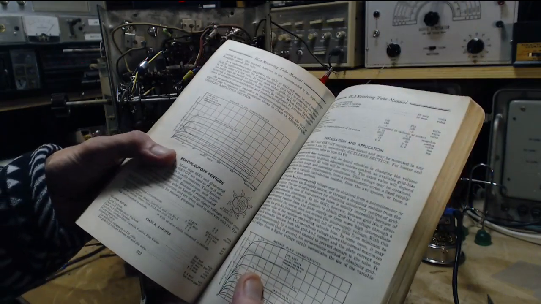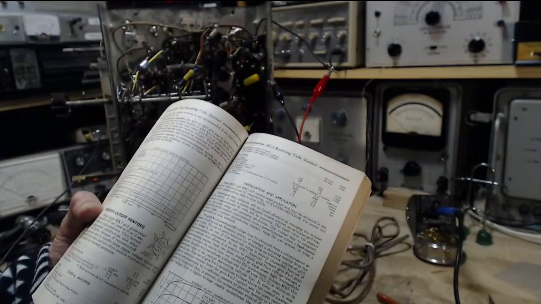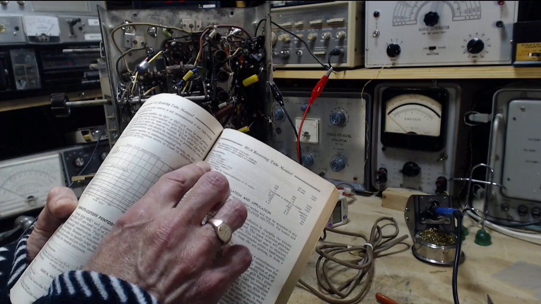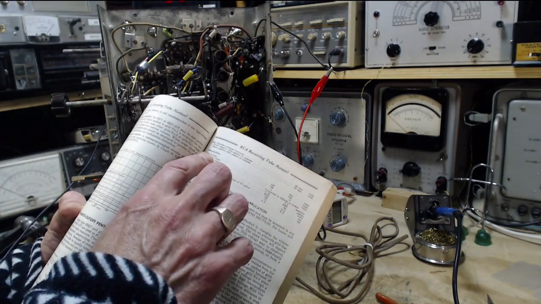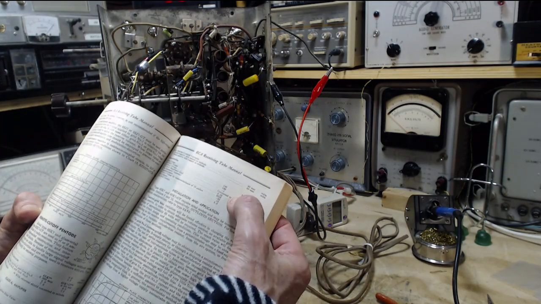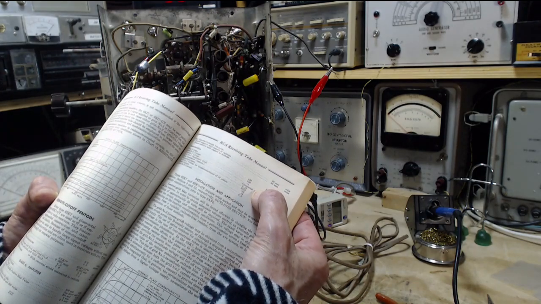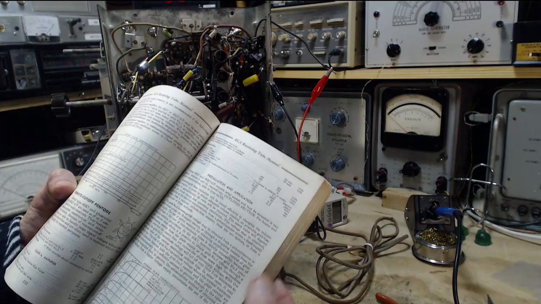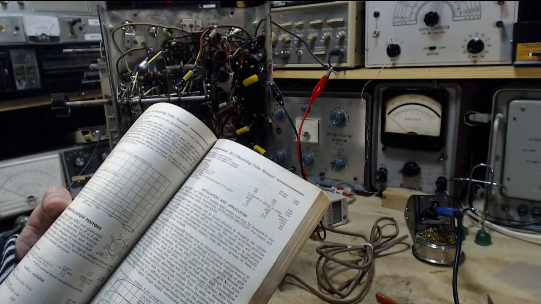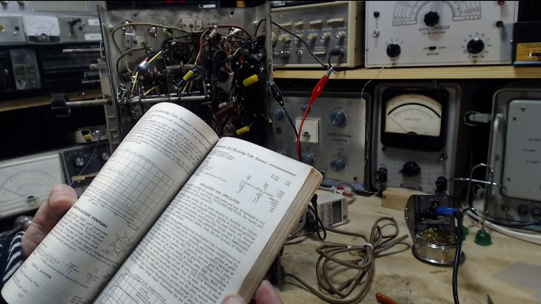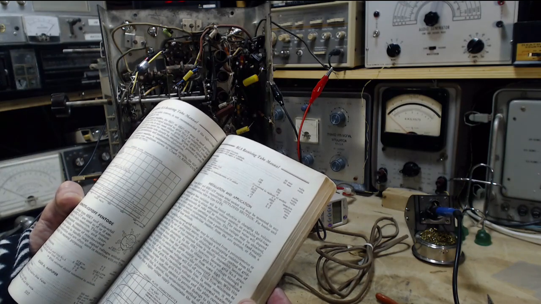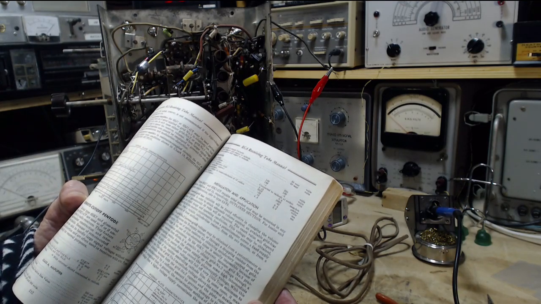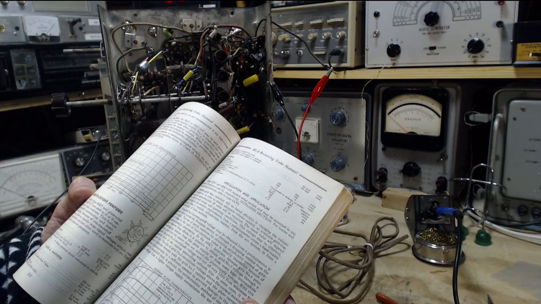Okay, so we'll look at this curve. Characteristics. This is if you were to operate it at a plate voltage of, let's say, 250. Then grid number 2 should be 100 volts, and I'm at 75. It's not so bad, is it? Transconductance, plate resistance. And what now?